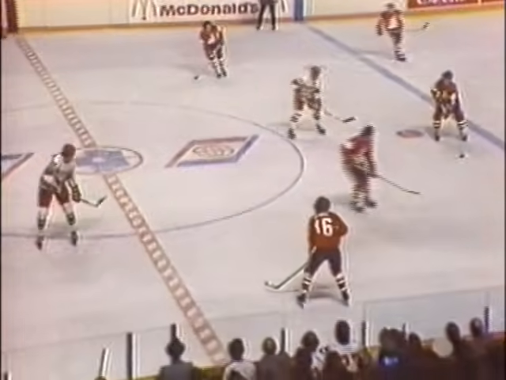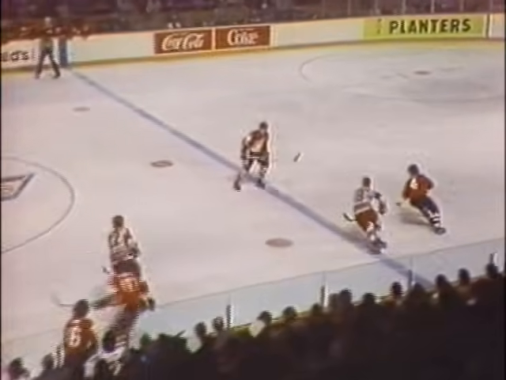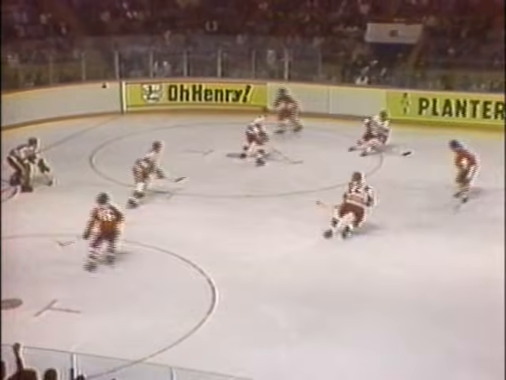Bobby Orr will try again. Orr is watched by Vikulov. Up the right side, in over the Soviet line, Orr in front to Barber. He's turned around.